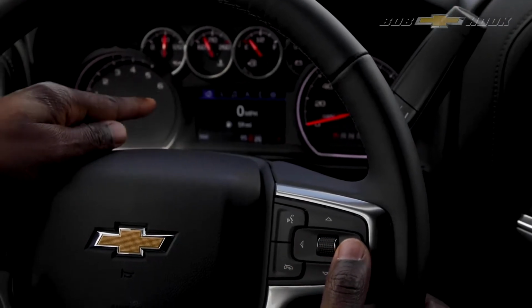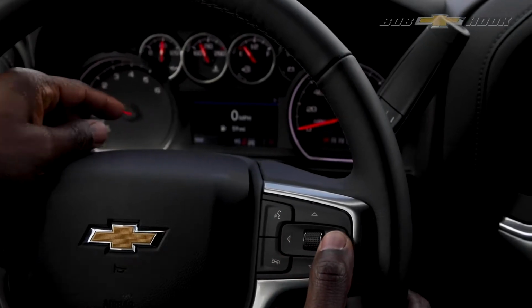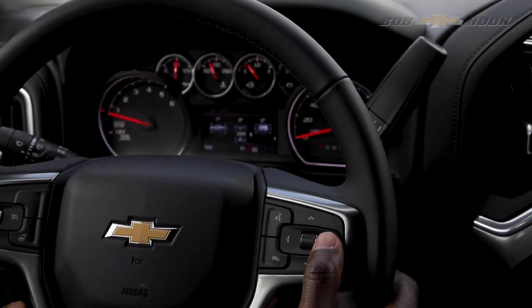So you're going to have a home button, which is actually going to show your speed and how many miles before you run out of gas. Okay, so if you go next to the step, it actually shows the information center.